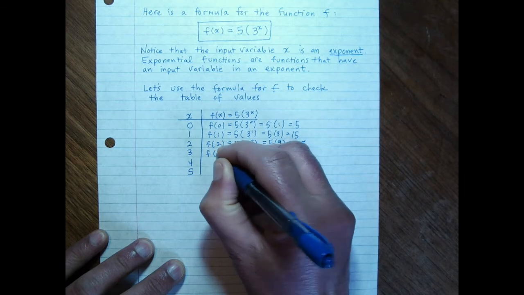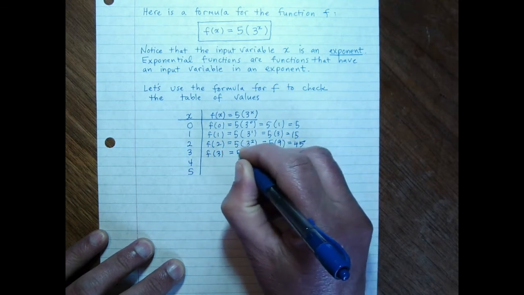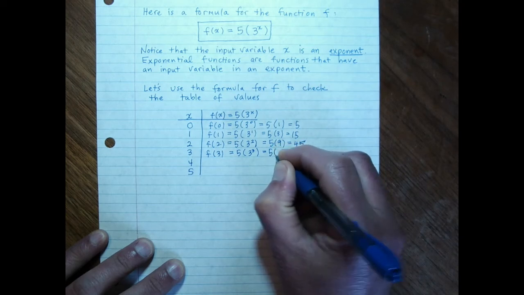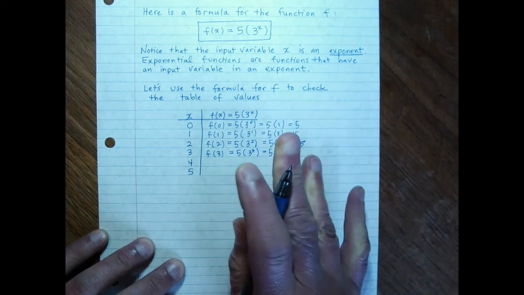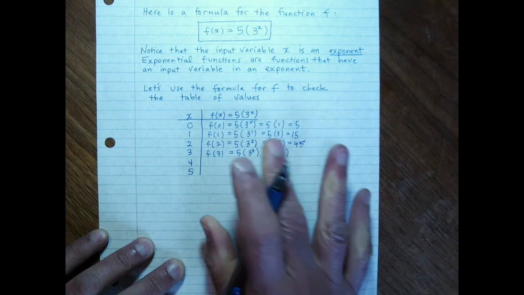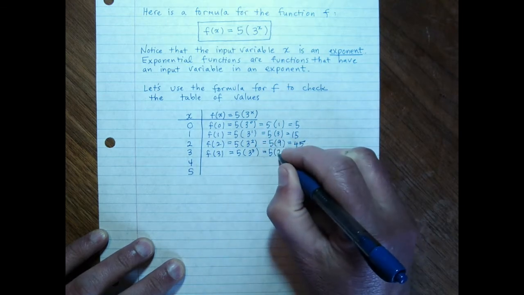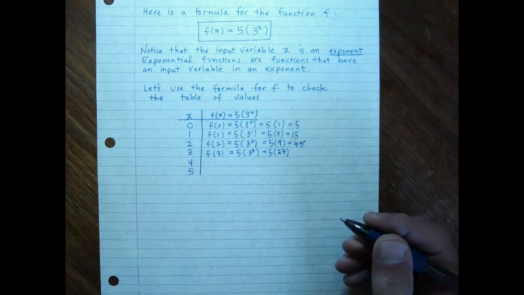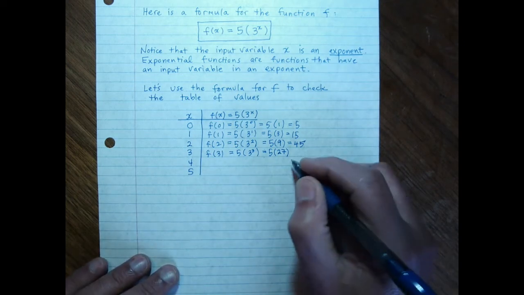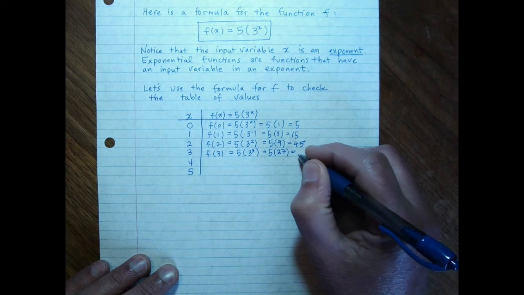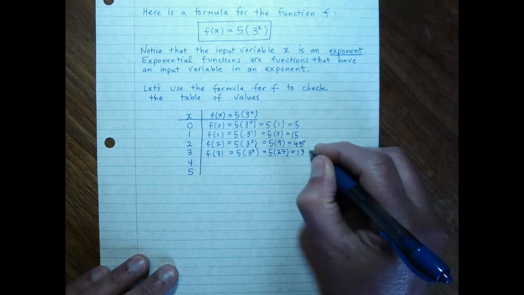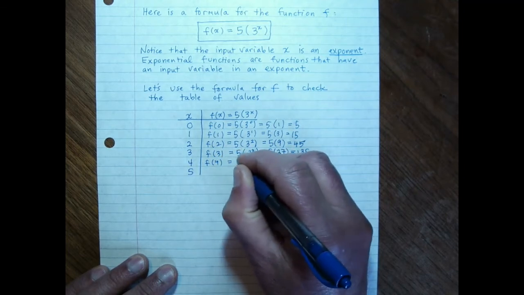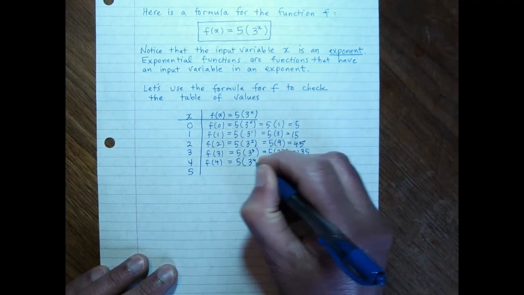f of 3 would be 5 times 3 to the third. That's 5 times, now 3 to the third is 3 times 3 times 3. 3 times 3 is 9. 9 times 3 is 27. So that's 5 times 27. 5 times 27 is going to be exactly 135. f of 4 is 5 times 3 to the fourth.